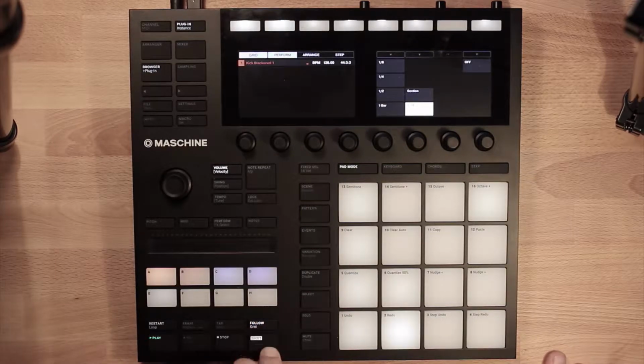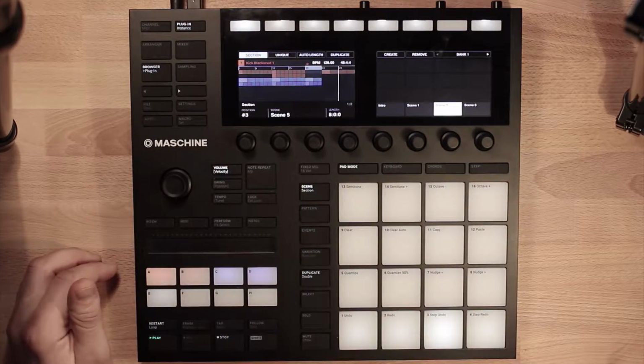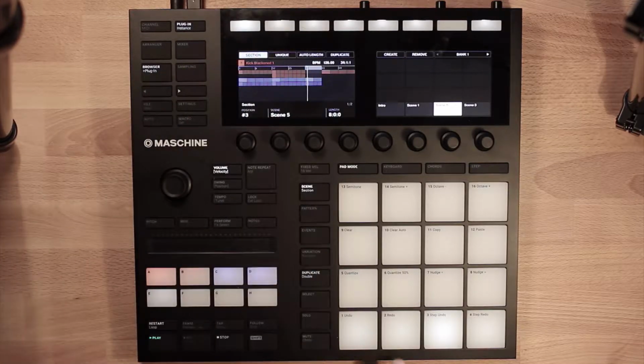If I go back into my perform grid and change this to 1 bar, you look at this, it snaps at the end of the next bar. So it's not so instant.